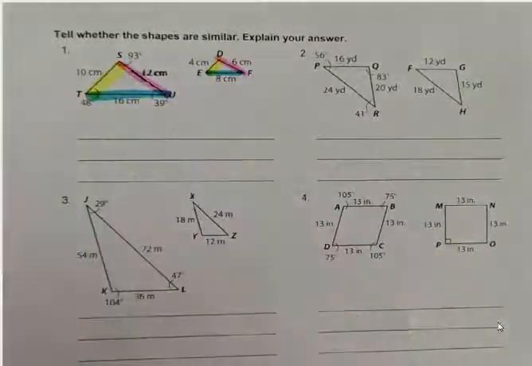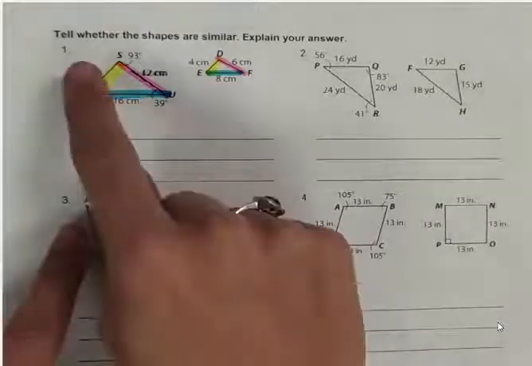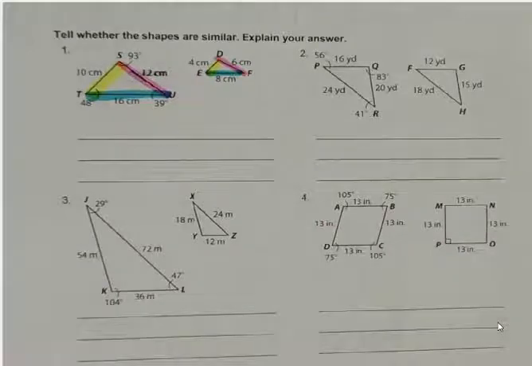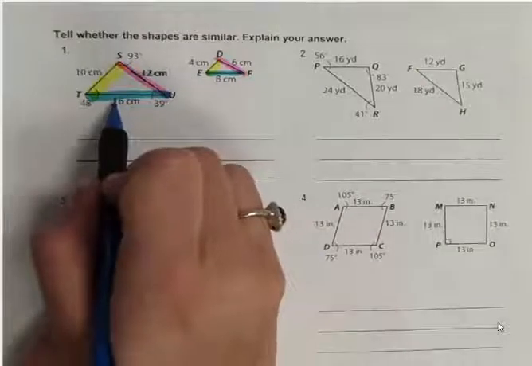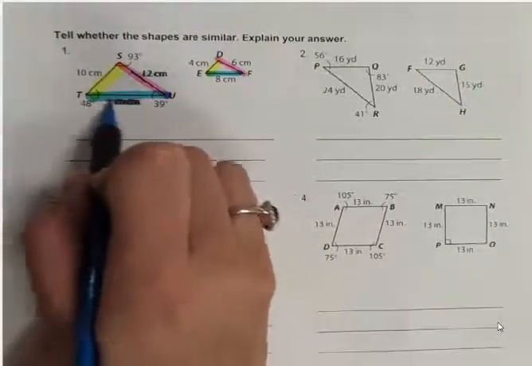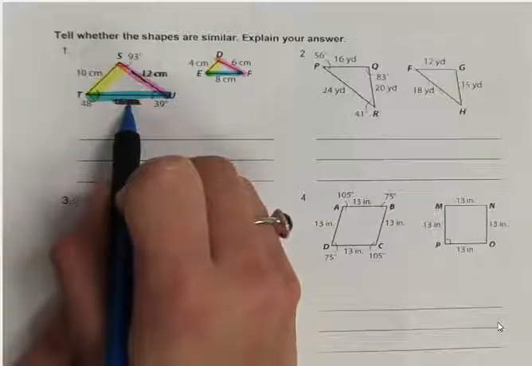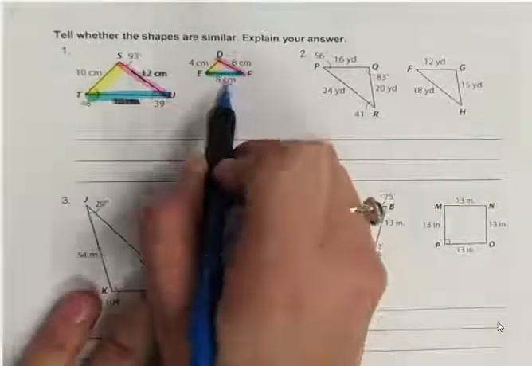So here's the great thing. When you're given all 3 sides of the triangle, you get to cross out a side. You don't have to do one of the sides. It does not matter which triangle or which side you cross out, but whichever side you cross out, you have to cross out the same side on the corresponding side. So for instance, I'm going to cross out 16 centimeters, and if I cross out 16 centimeters on this one, I need to cross out 4, 6, or 8. Good, you should have said 8.